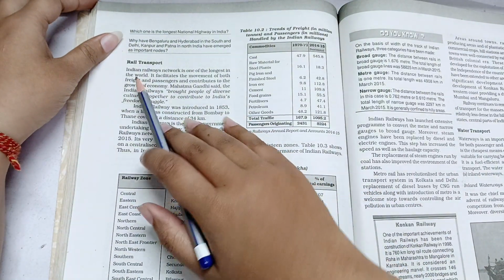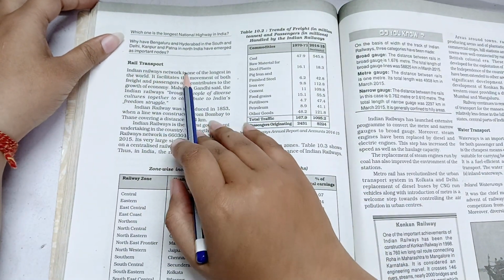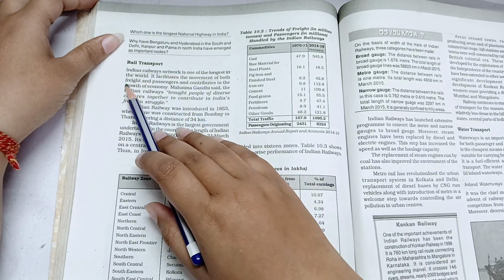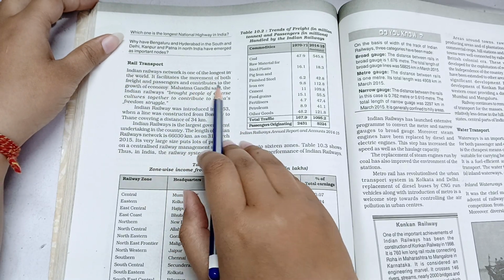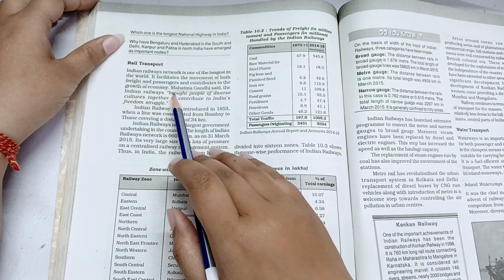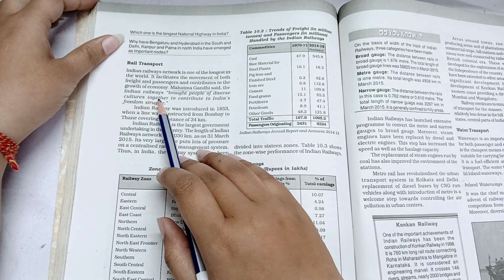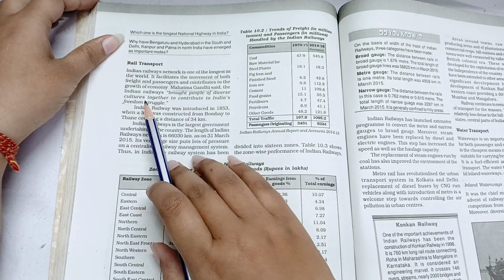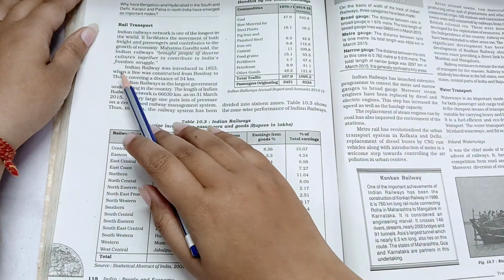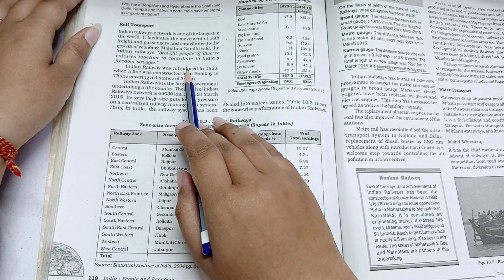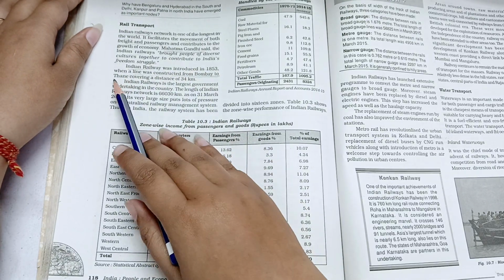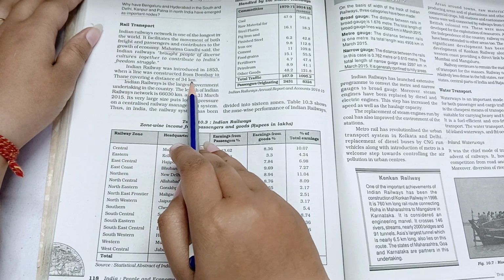Rail transport. Indian Railways network is one of the longest in the world. It facilitates the movement of both freight and passengers and contributes to the growth of economy. Mahatma Gandhi said the Indian Railways brought people of diverse cultures together to contribute to India's freedom struggle. Indian Railway was introduced in 1853 when a line was constructed from Bombay to Thane covering a distance of 34 km.